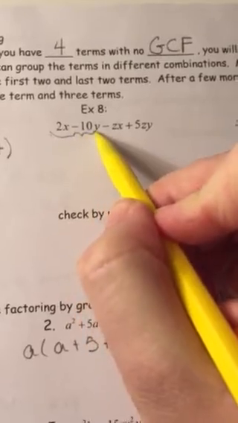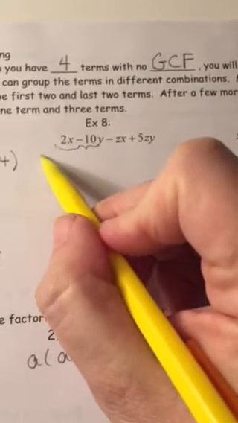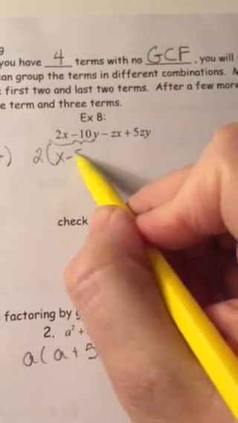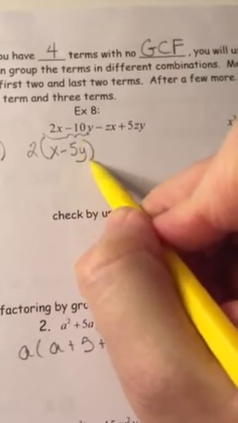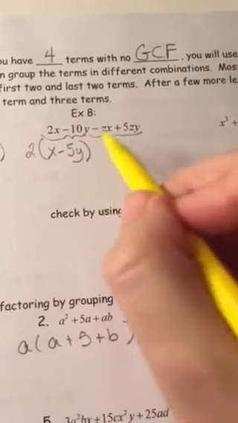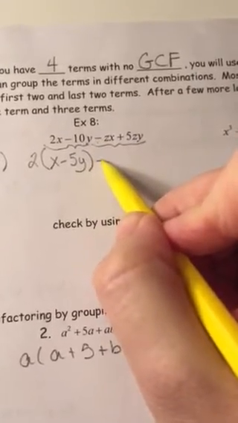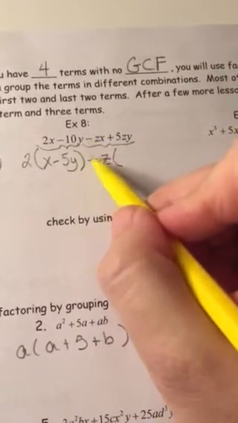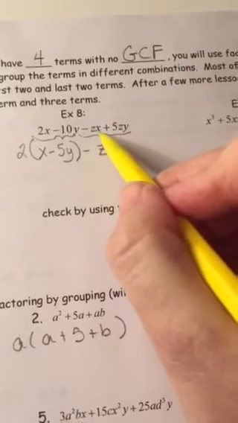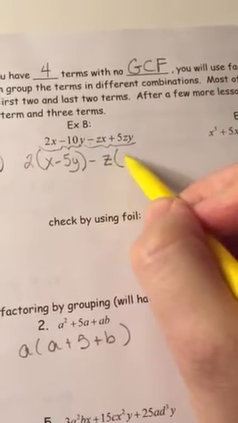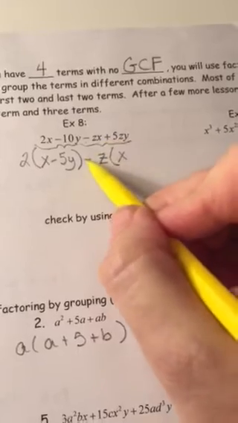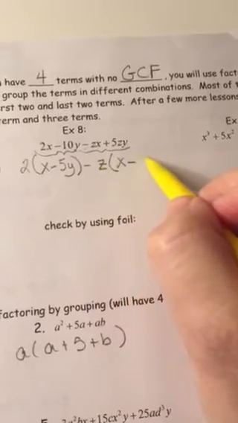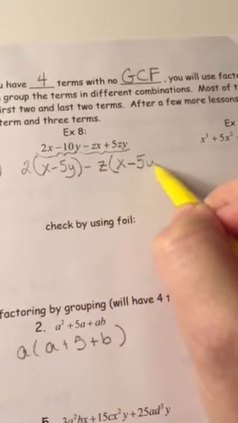So again, let's start with the first 2 and take out our GCF, which is going to be a 2. And that's going to leave me with x minus 5y. And then when I go to the second set, notice this second set starts with a negative, so I'll take out a negative, and then the GCF is a z. So when I do negative divided by negative, I'm going to get a positive. And zx divided by z, the z's would cancel, and I have an x. Positive divided by negative is a negative, and 5zy divided by z, the z's would cancel, and I'm left with 5y.